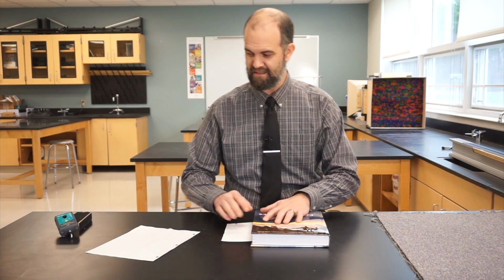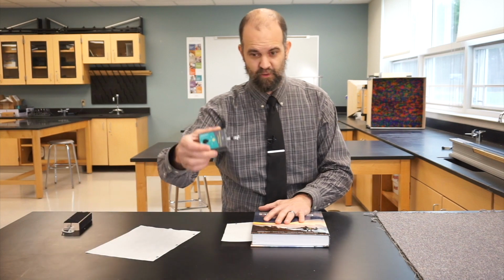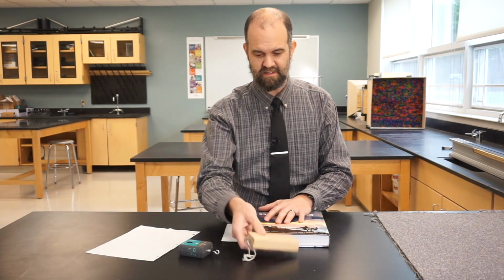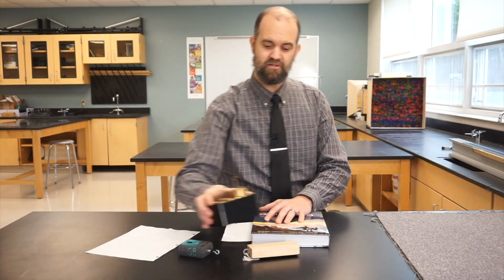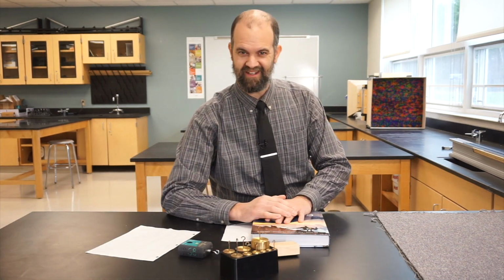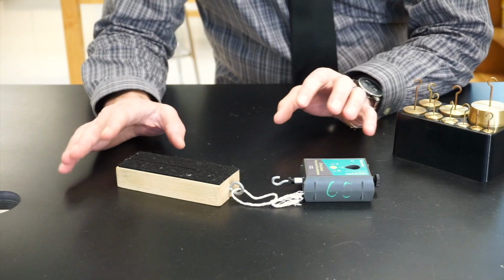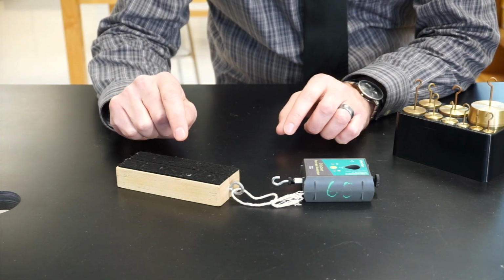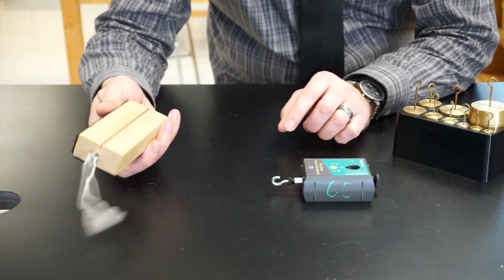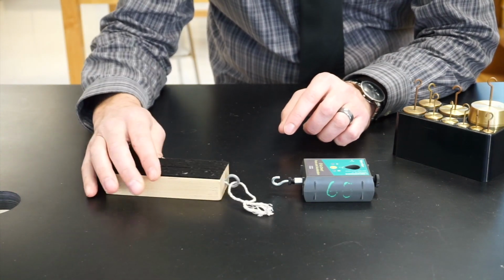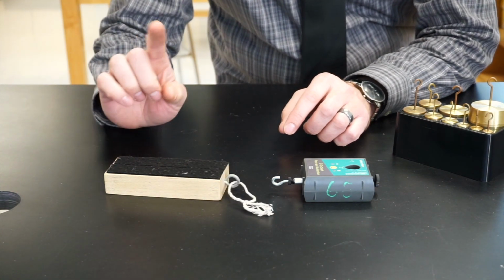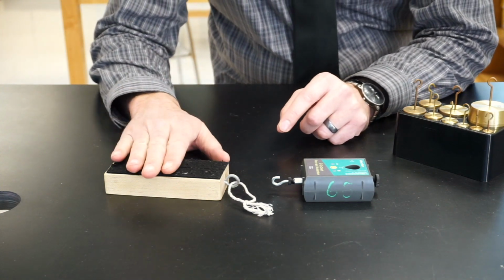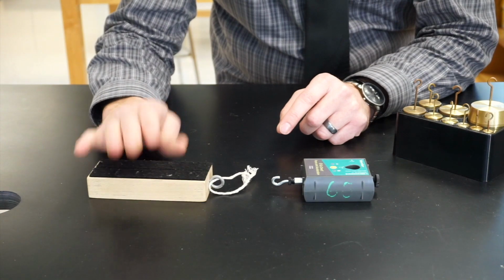Let's set up our lab activity with a force sensor, a block with a couple of different types of surfaces on it, and some extra weights. You ready? Let's do this. So what we're going to do is determine the friction force acting on this block as it slides across the table. But we also want to see how that is affected by the normal force between the block and the table.